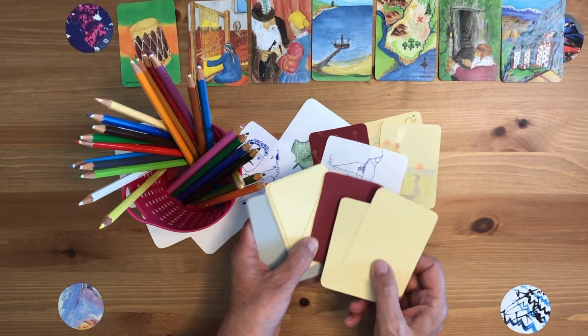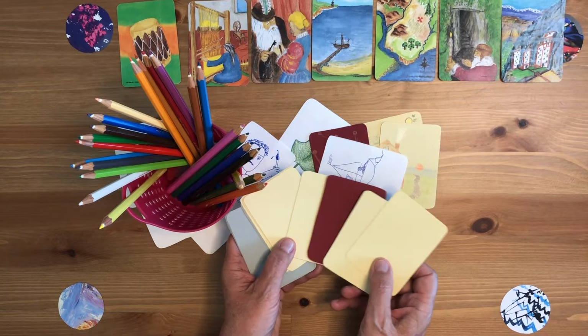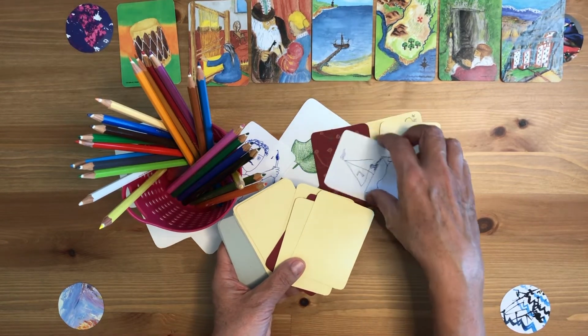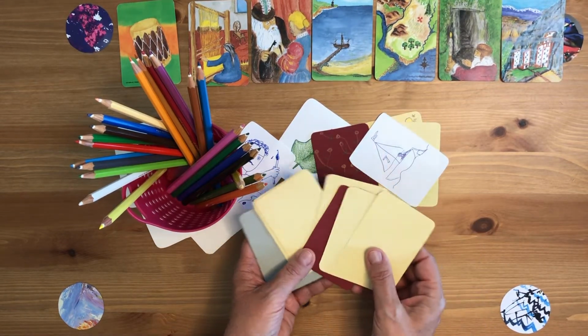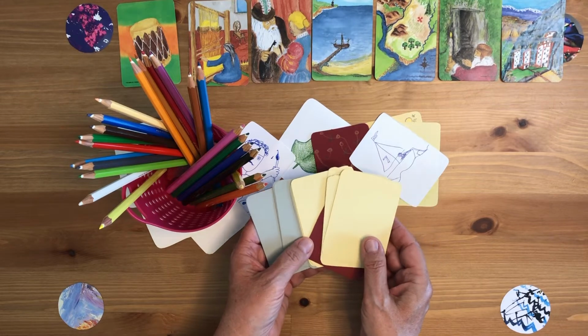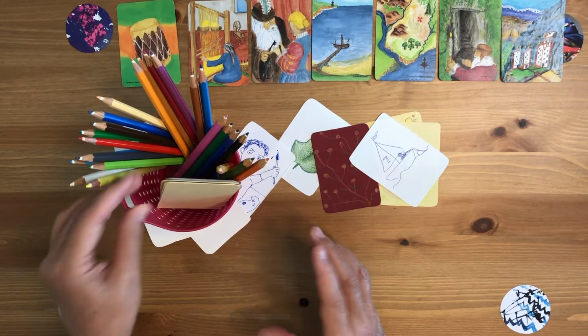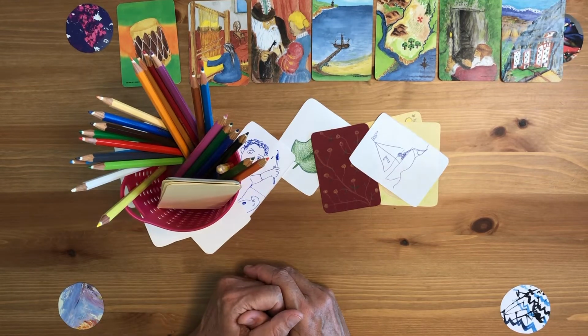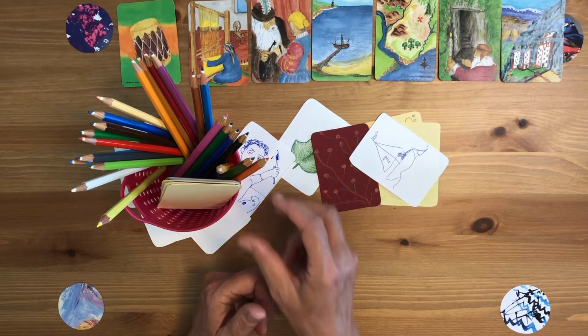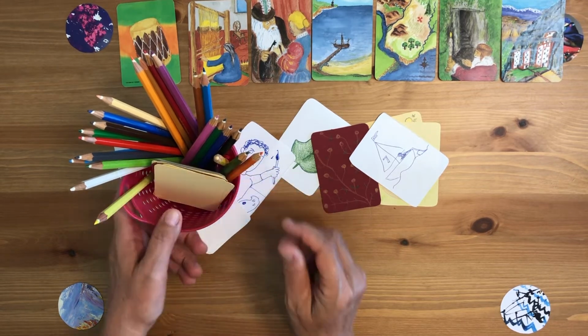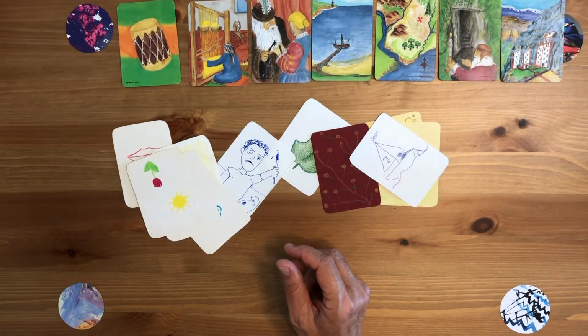I must say the dark ones are not so good for drawing. The colors don't come through. So have some lighter color cards and have the set at home. Or if you're a teacher, you could give it to your students as a homework and create one card as a homework.